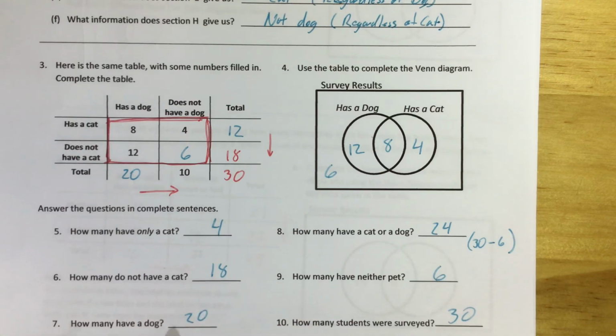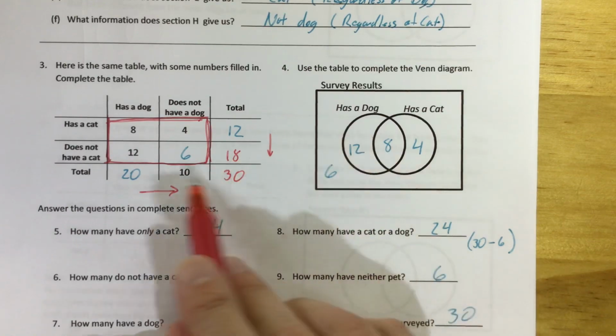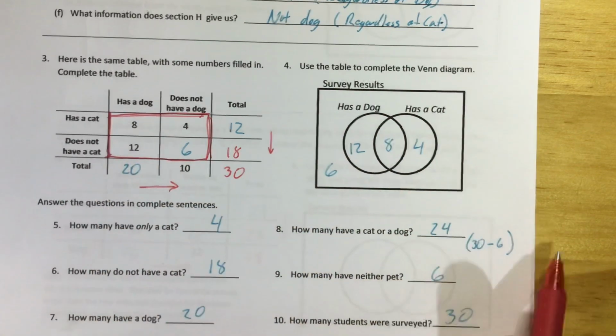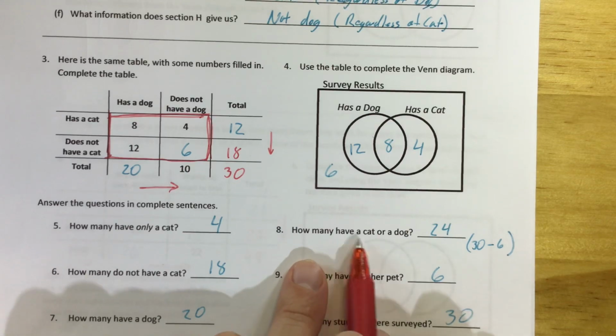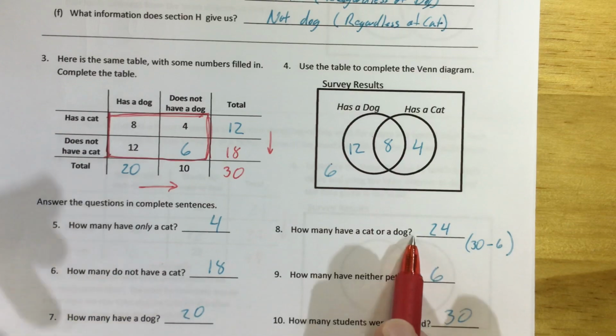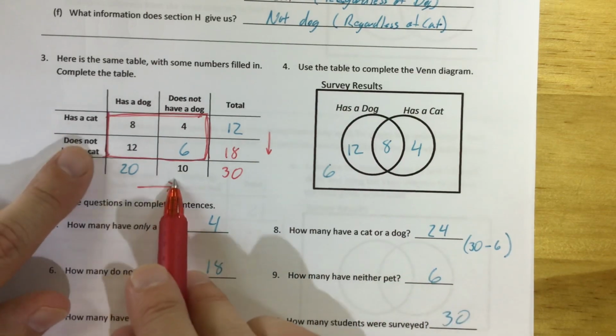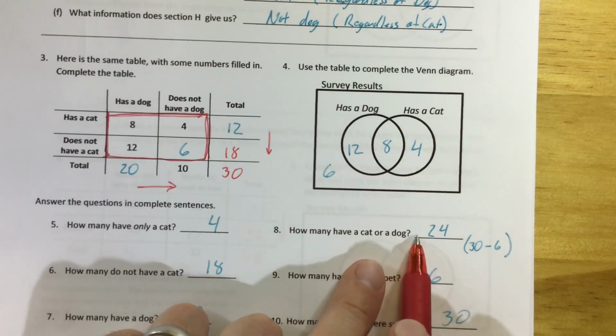Question 7, how many have a dog? That'd be 20, 12 plus 8, but you also see it right here, have a dog. We did that one. Number 8, how many have a cat or a dog? That one's interesting because it's a hard one to get from the two-way table, but it's super easy to get from here.